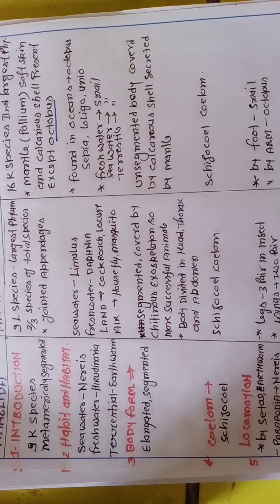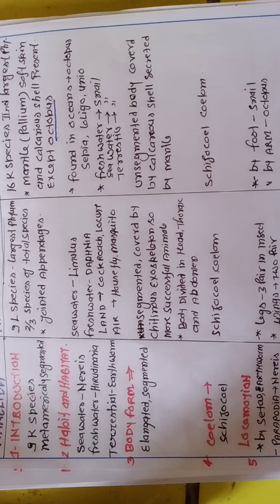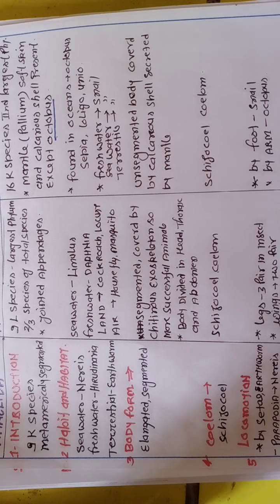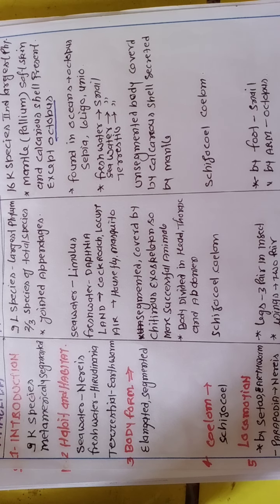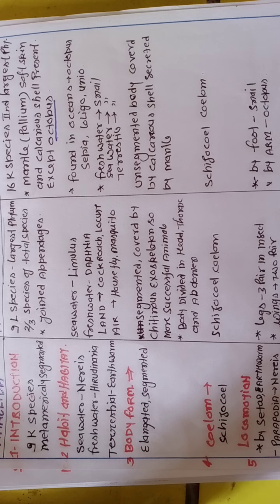After that, in Arthropoda, here also metameric segmentation is present and the body is covered by a chitinous exoskeleton. This is a very important thing. Due to the presence of the chitinous skeleton, mainly in Insecta, these are more successful animals. It means arthropods have 9 lakh species, and these are the most successful animals due to this reason, because their body is covered by chitinous exoskeleton. That is a very interesting point here.